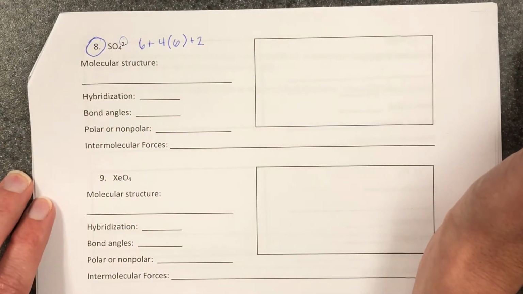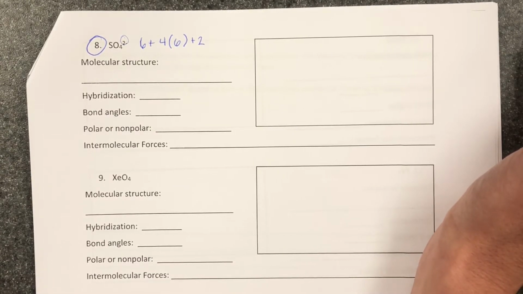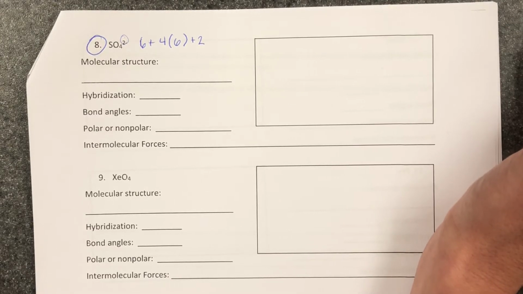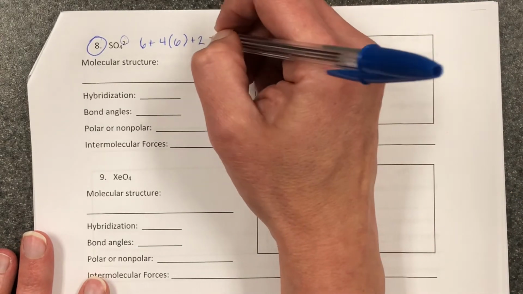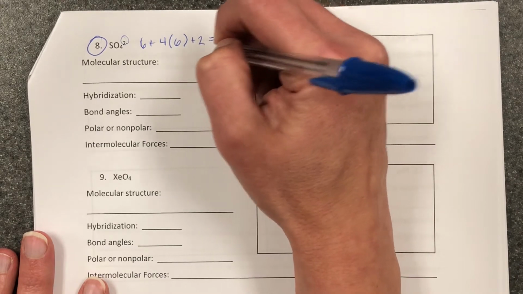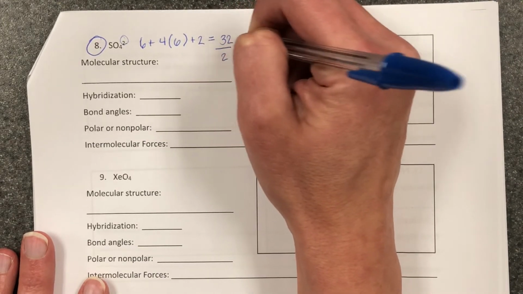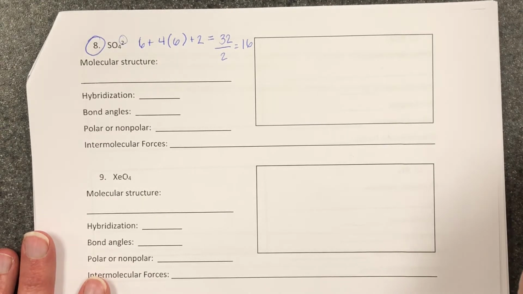If the molecule has a negative charge, you're going to add that many electrons, again, because a negative charge means that we have gained electrons. If there's a positive charge on the molecule, you're going to subtract that many, or take that many electrons away from the total. In this case, we have a -2 charge, so we're going to add 2 to our total. And so 5 times 6 is 30, so this is going to be 32. Divide by 2, and we have 16 pairs of electrons that we need to place around this molecule.